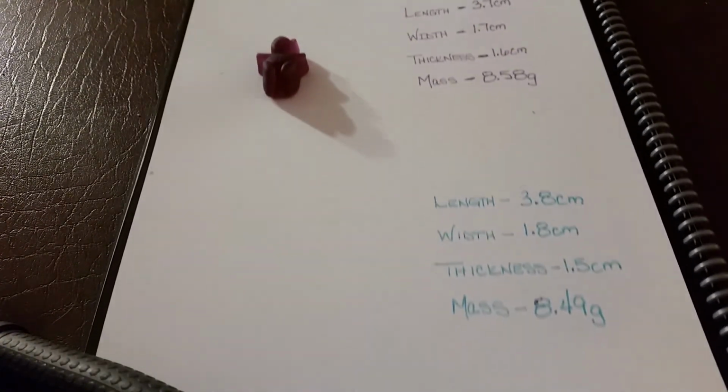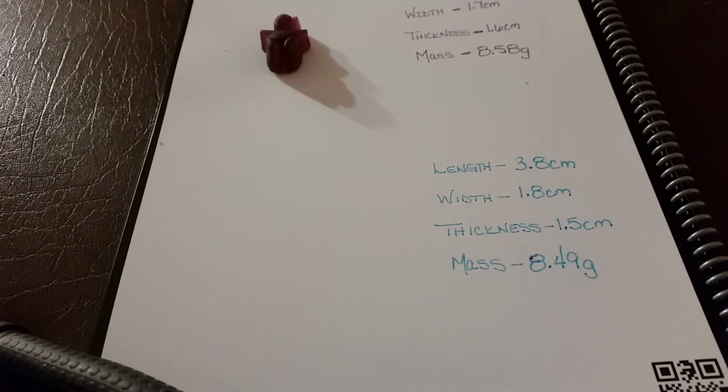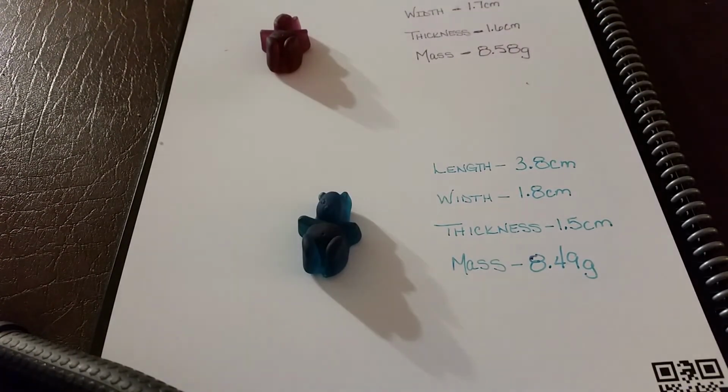For the blue bear, the length is 3.8 centimeters. The width is 1.8 centimeters. The thickness is 1.5 centimeters. And his mass is 8.49 grams. Make sure you fill that in on the 2 data tables for day 1.